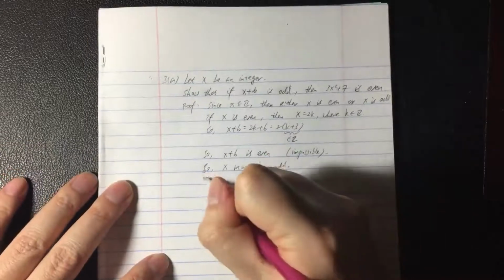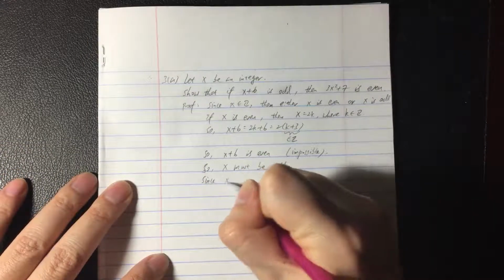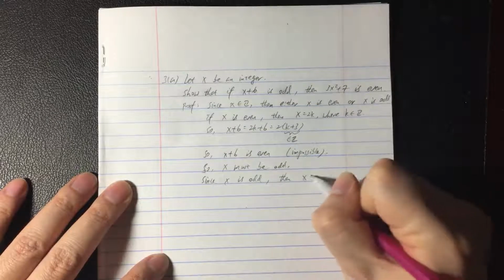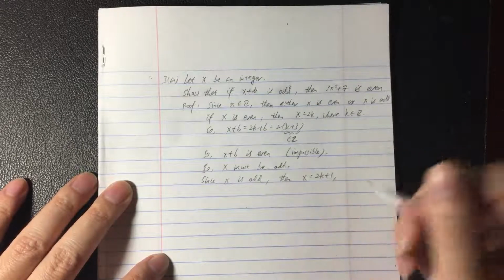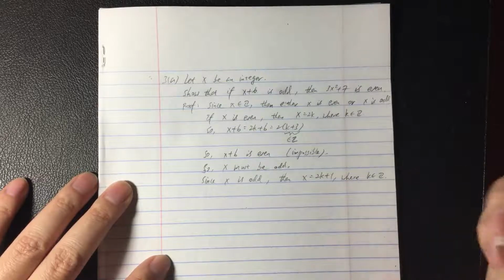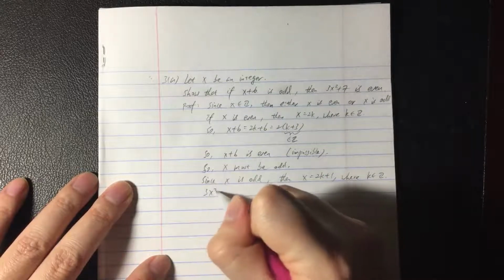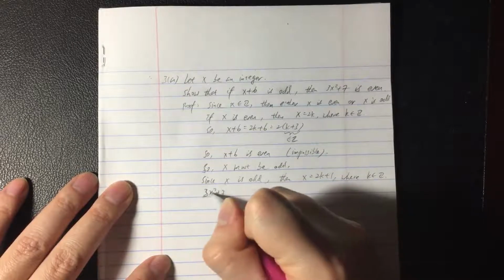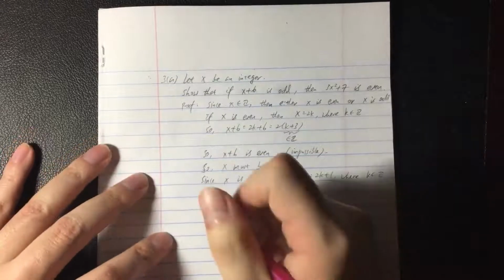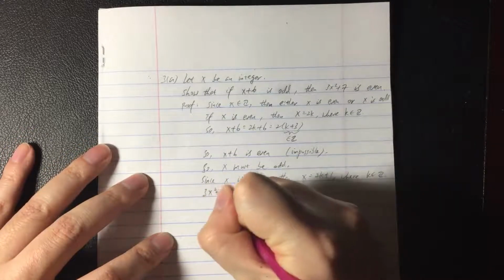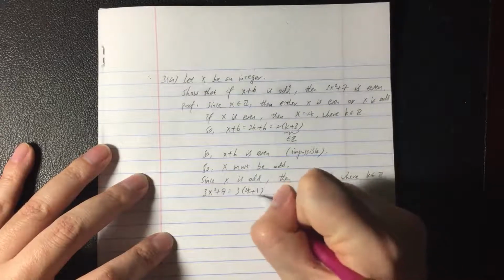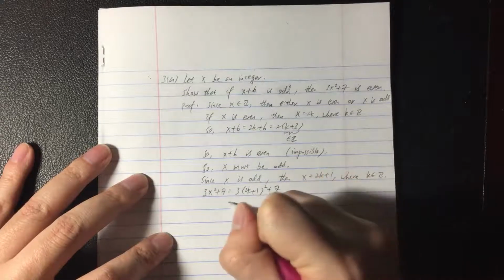If x is odd, then x equals 2k plus 1, where k is an integer. 3x squared plus 7 can be rewritten as 3 times (2k plus 1) squared plus 7.